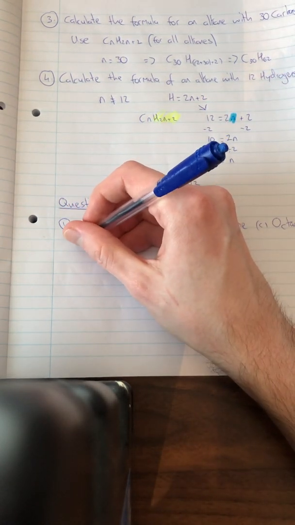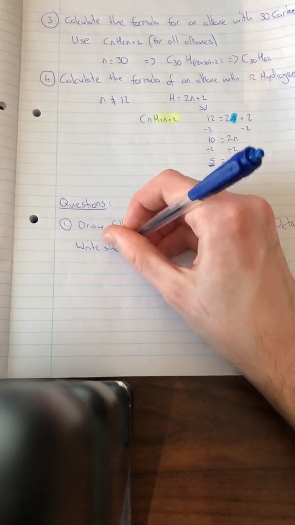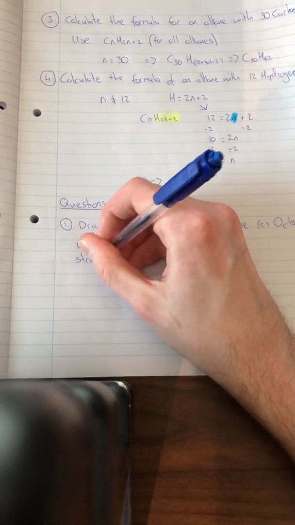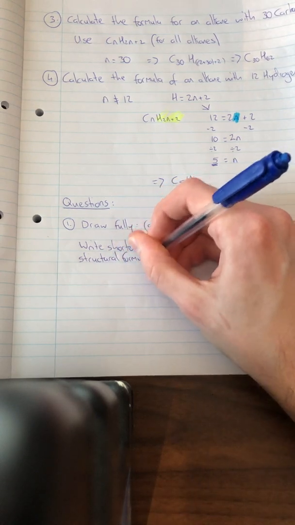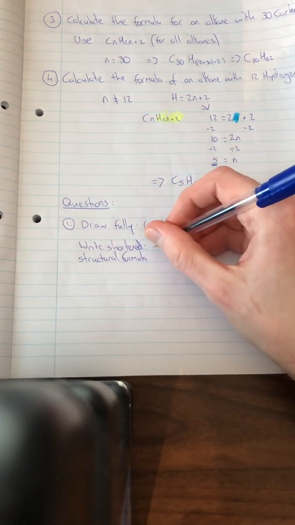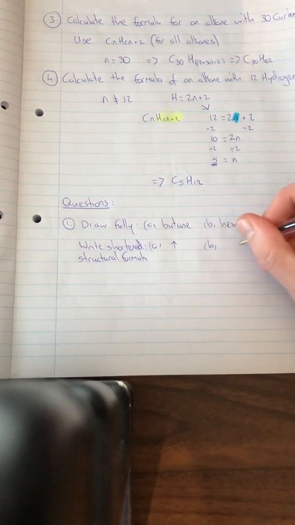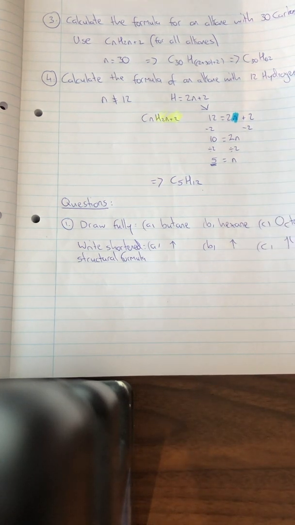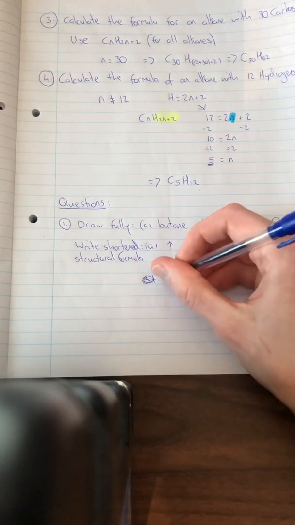And then I want you to write the shortened structural formulae for butane, for hexane, and for octane. And what I mean by that, if we go for, in fact, let's go for propane.